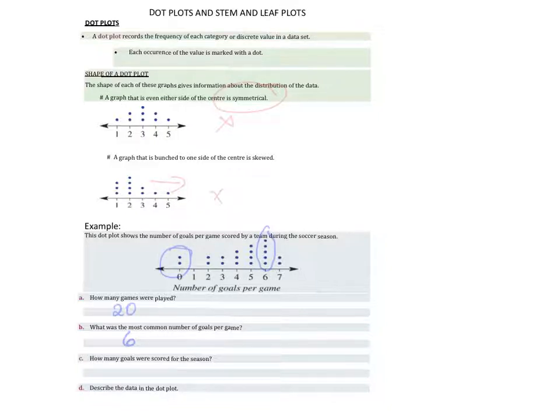How many goals were scored in the season? This requires a little bit of work. The answer is 86. Now, how did I get that? Well, let's have a look here. So 2 teams scored 0 goals. So we've got 2 times 0 plus 2 teams scored 2 goals. So 2 times 2 plus 2 teams scored 3.